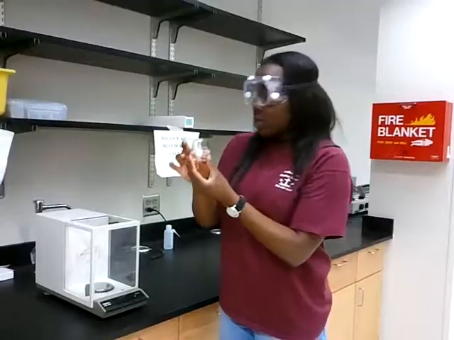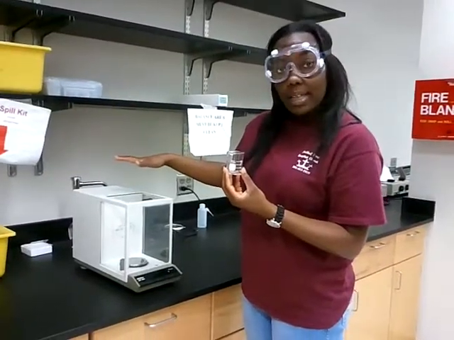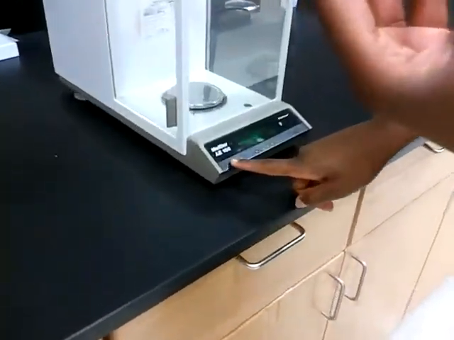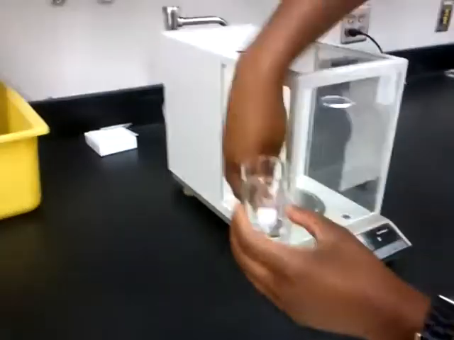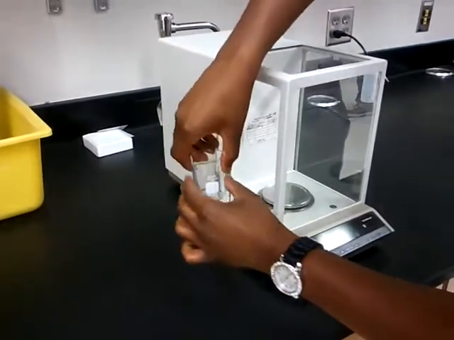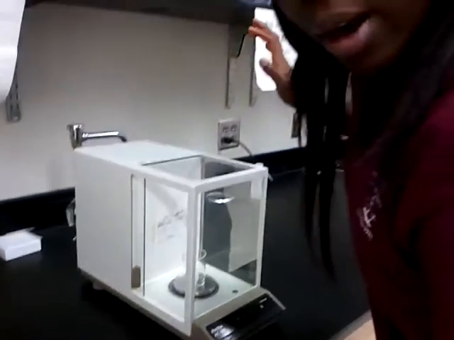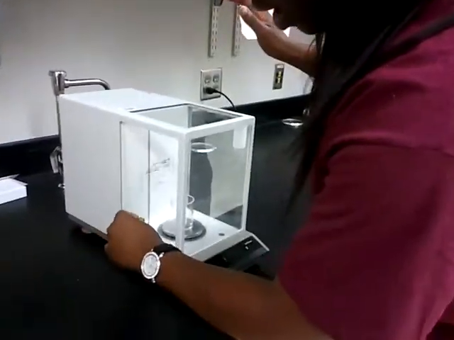Okay, before we start measuring any of the liquids, we want to take the initial mass of our beaker. We'll use that to get our calculations later. So what we do is come over to our analytical balance, make sure we turn it on, and zero it out. We'll open our door here. Be sure that your beaker is empty and dry of any excess liquid.